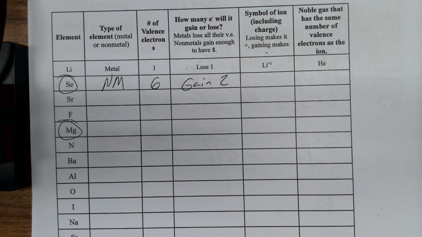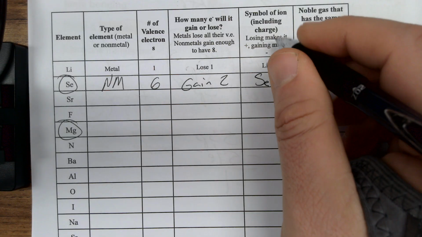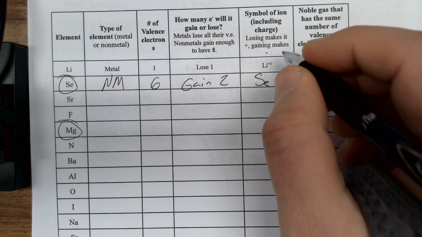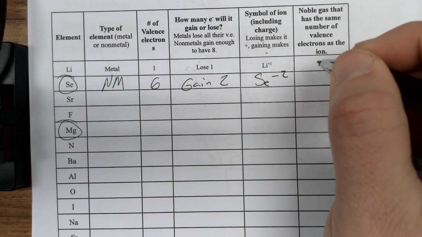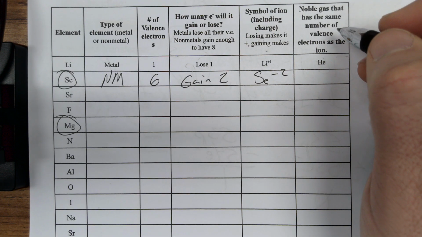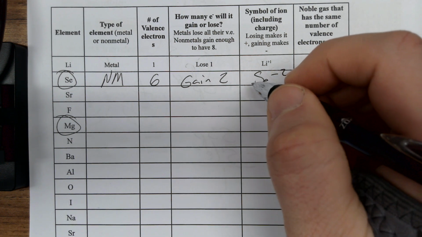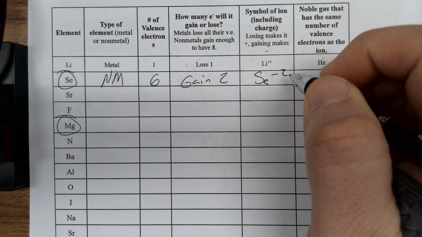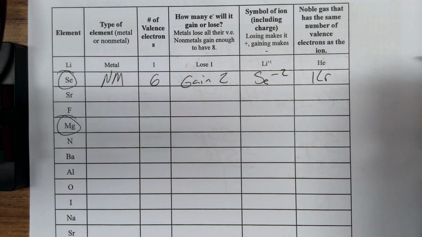If I'm gaining 2, what's going to be my ion charge? Negative. Minus what? 2. What noble gas shares the same valence electron configuration as selenium -2? Krypton. Kr.